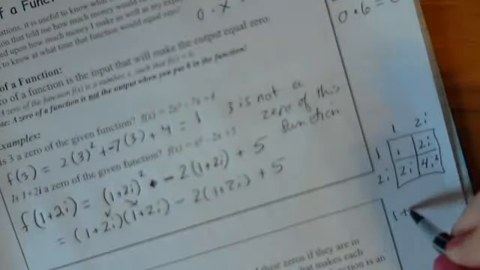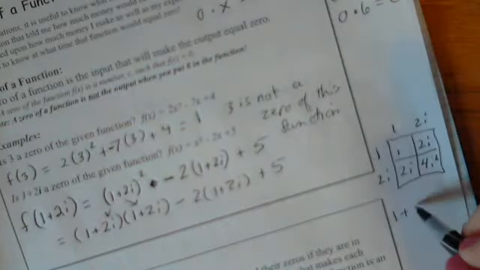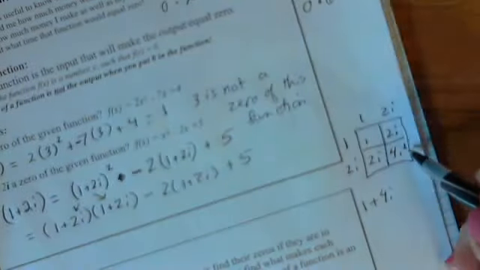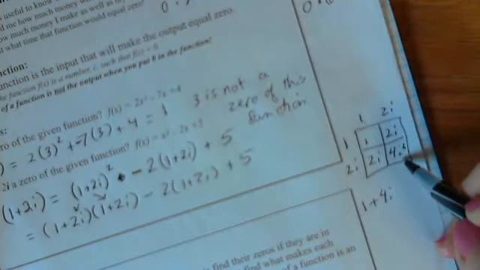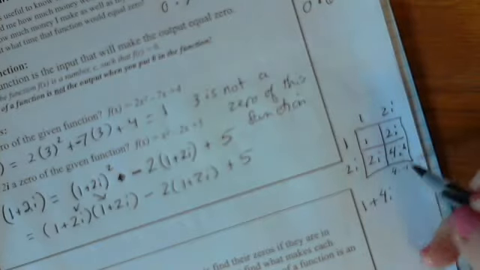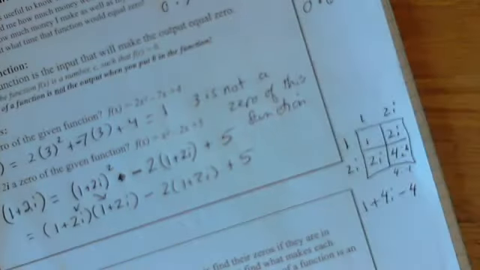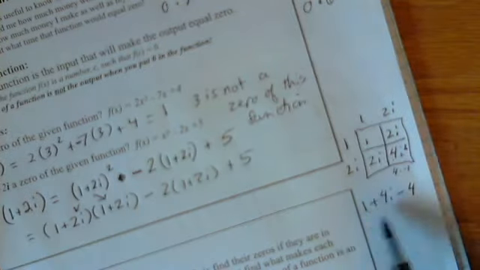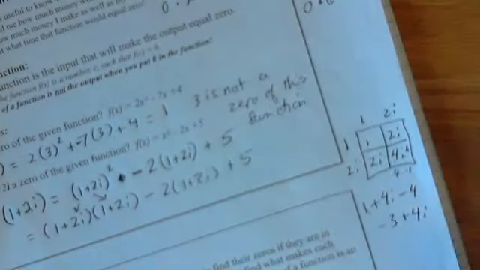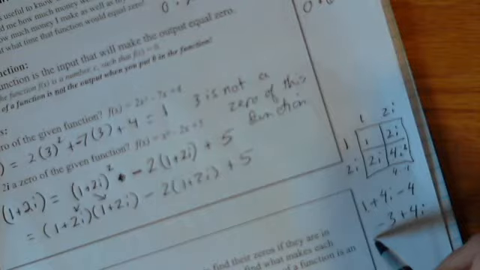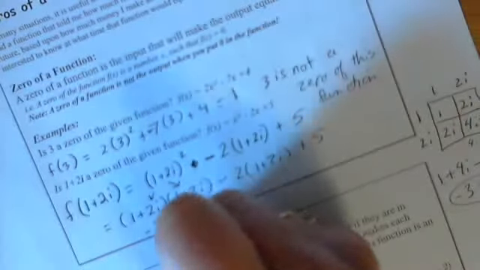Alright, now we need to simplify. So we get this 1 plus 2i plus 2i is 4i. And then 4i squared, remember what that is? That's 4 times negative 1, which is minus 4. Alright, add our like terms together. 1 and negative 4 is negative 3 plus 4i. So we're going to bring this back up, and we're going to put it into the expression right here. We found out that all of this multiplied out to negative 3 plus 4i.